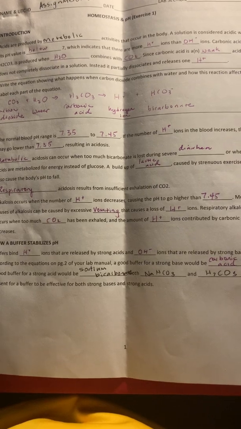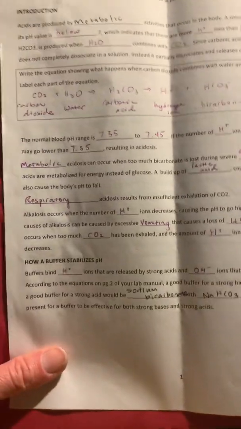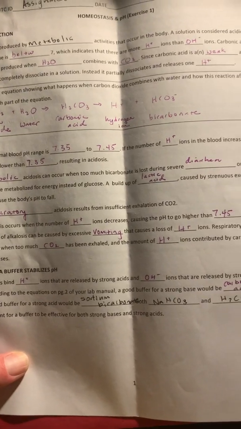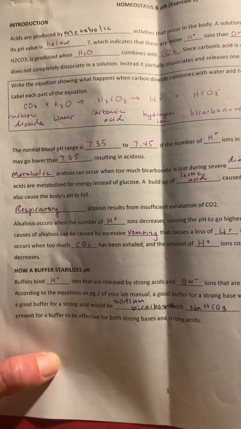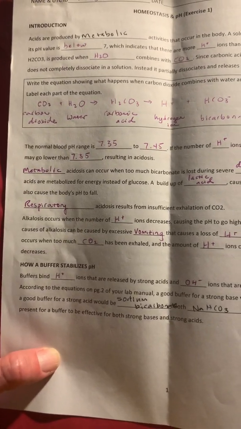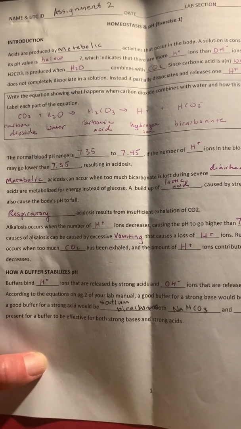The normal pH range for blood is 7.35 to 7.45. If the number of hydrogen ions in the blood increases, the pH may go lower than 7.35, which would cause acidosis. Metabolic acidosis can occur when too much bicarbonate is lost during severe diarrhea, or when fatty acids are metabolized for energy instead of glucose. A buildup of lactic acid caused by strenuous exercise can also cause the body's pH to fall. Respiratory acidosis results from insufficient exhalation of CO2.